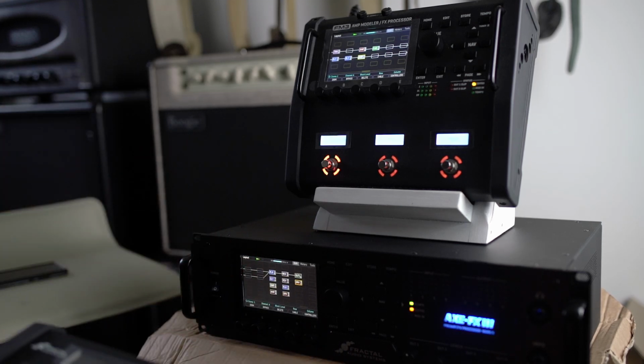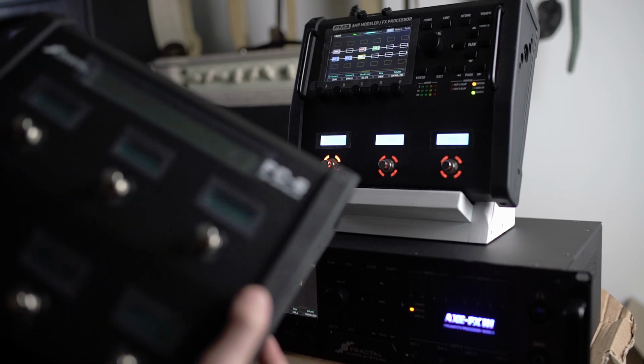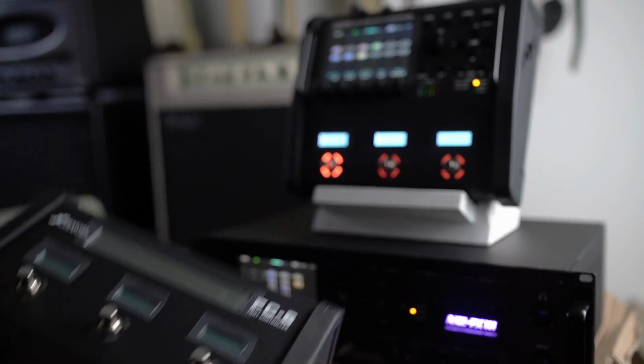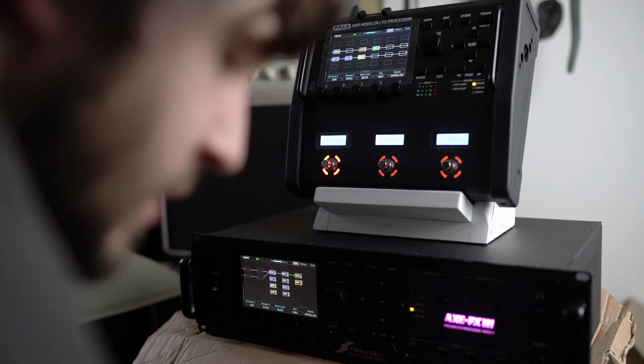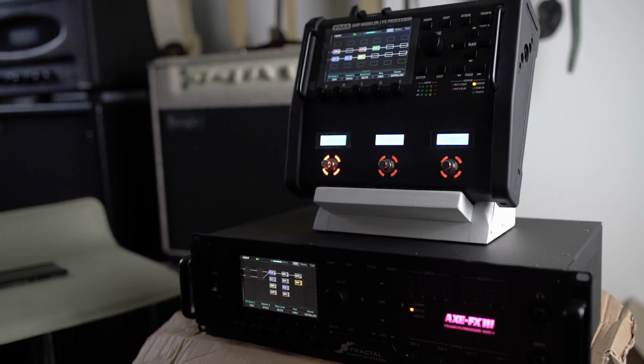Definitely probably want to factor in a foot controller of some kind with the AXE FX 3. And to be honest, I think it'd be useful to use something that really easily programs with their stuff versus maybe programming your own MIDI controller or whatever. Something that's proprietary, I think, is useful for a number of reasons.